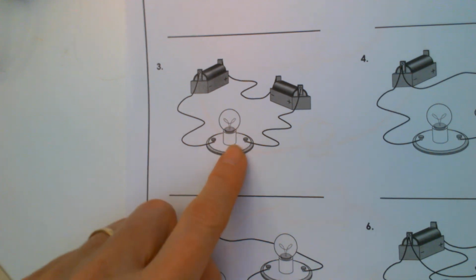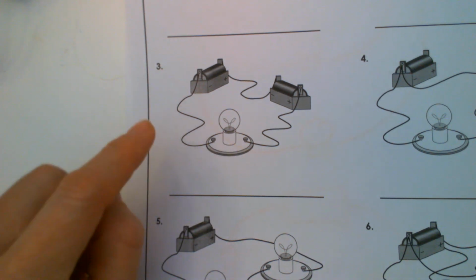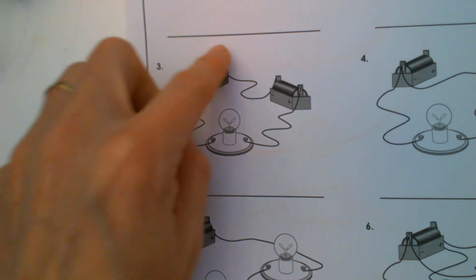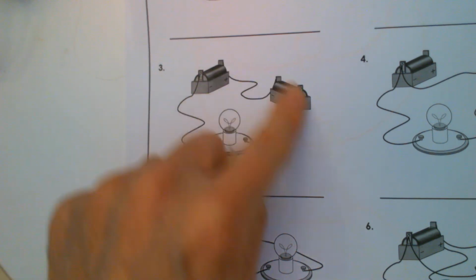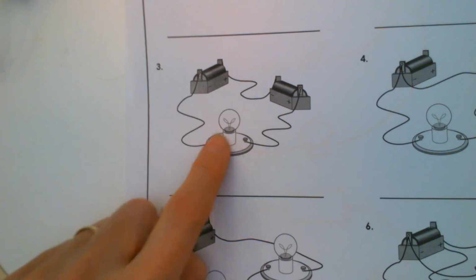What about this? Well, this looks pretty good. Look, we have the electricity. It's flowing through the batteries. It's going to go through the light bulb and back to the batteries. So it's going to go in a circle. So this will light up.